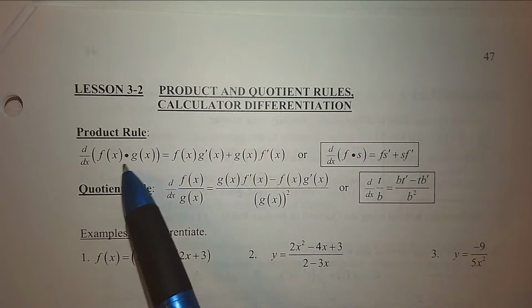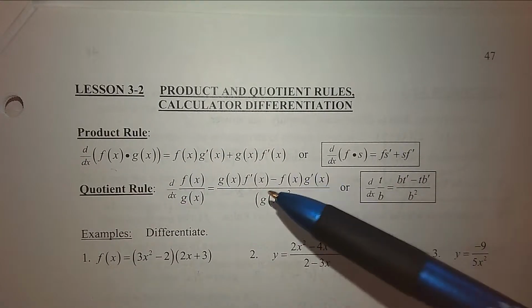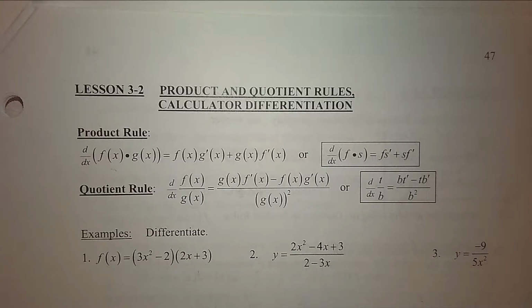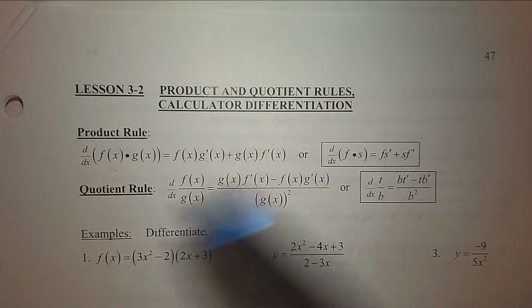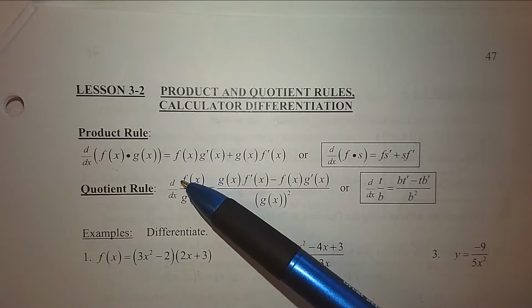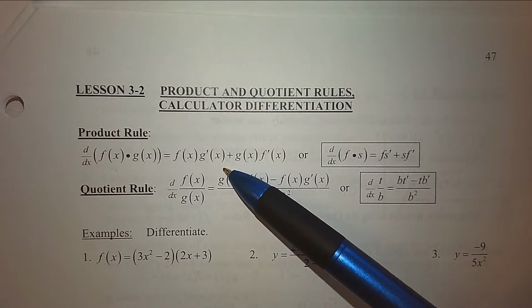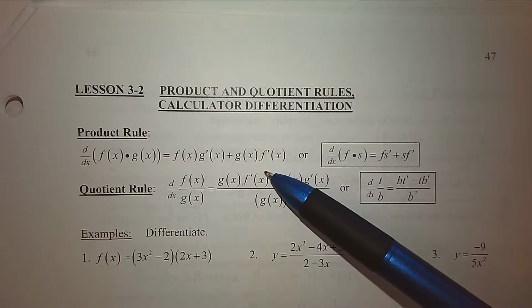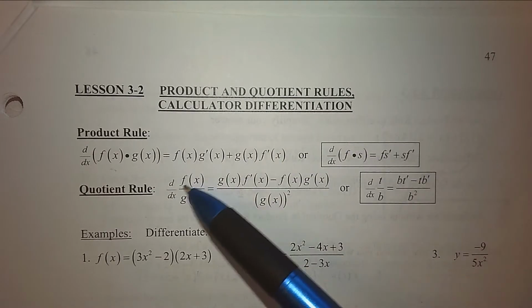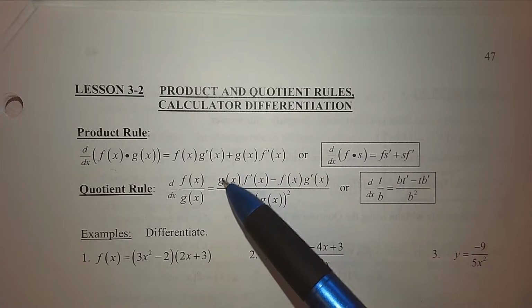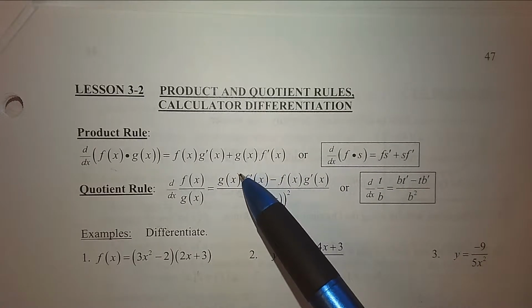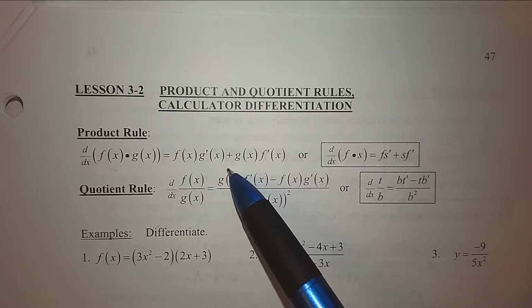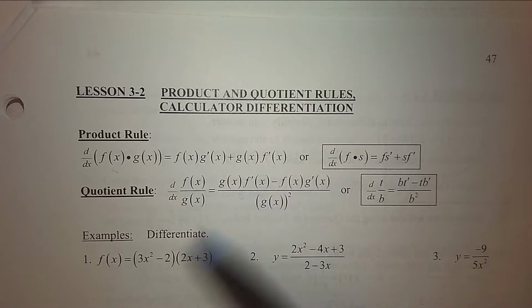So you have f times g. The pattern is actually pretty intuitive in some sense. Here's the pattern. It's the first times the derivative of the second plus the second times the derivative of the first. When you multiply, if you say it out loud and think with me, it is an intuitive formula. Like the quadratic formula is not intuitive, right? You got to sing your song. This is intuitive. It should flow like a river.